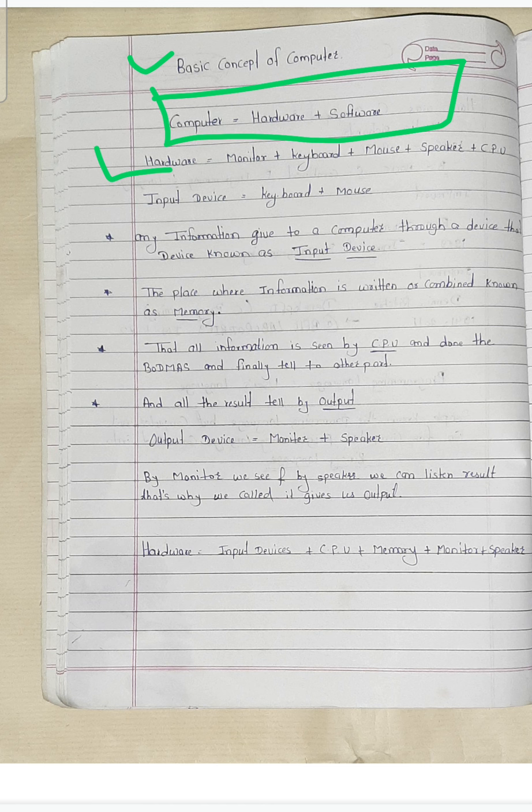The parts we can touch easily, like the monitor, we can touch the monitor, the keyboard, we can touch the keyboard, mouse, speaker, CPU, etc. Okay, so let me show you pictures which will help you to understand easily.